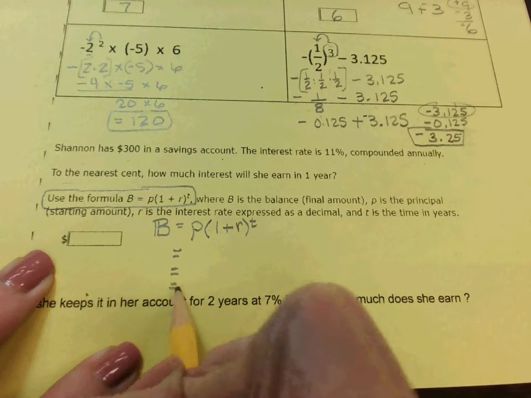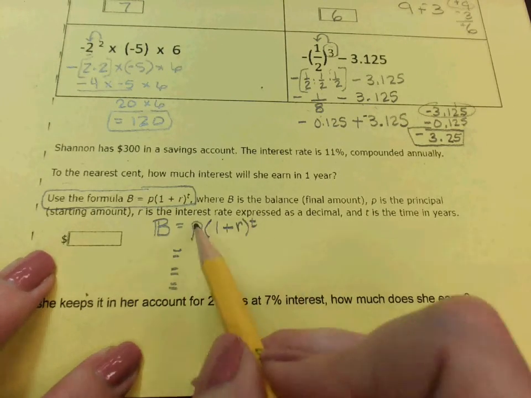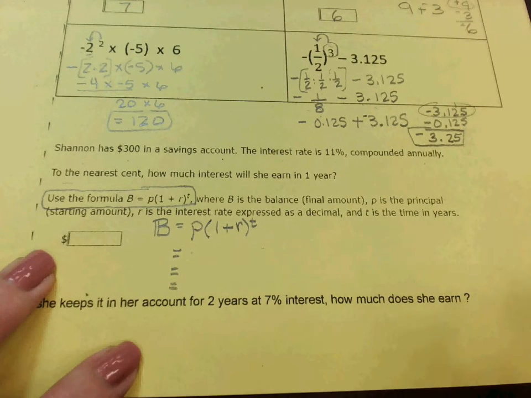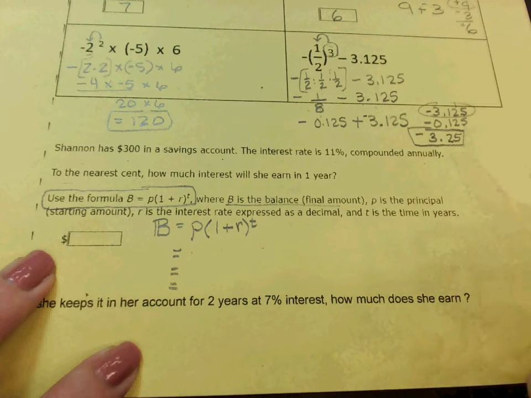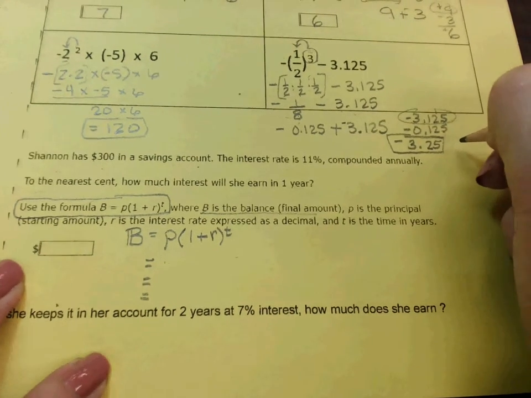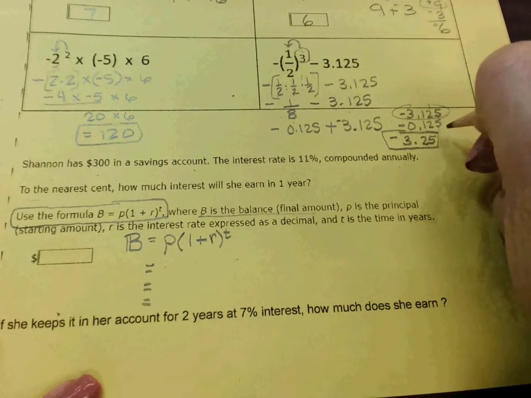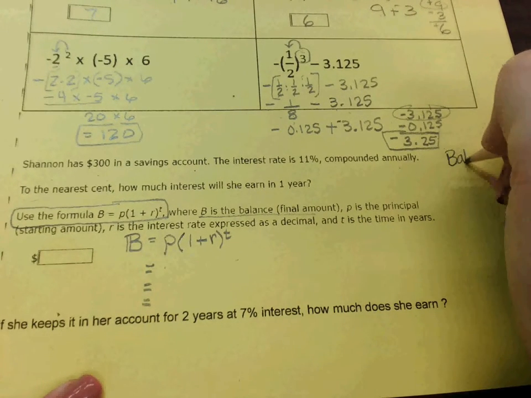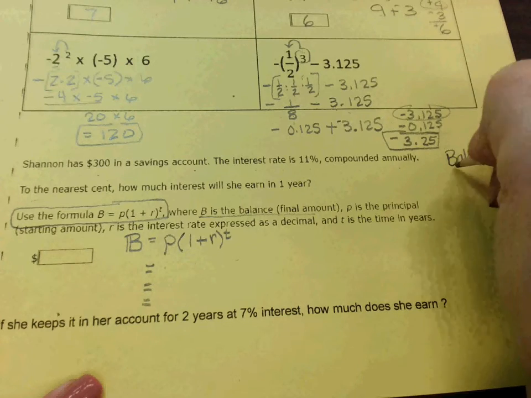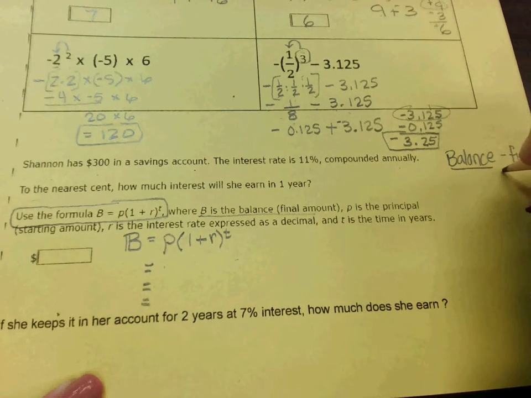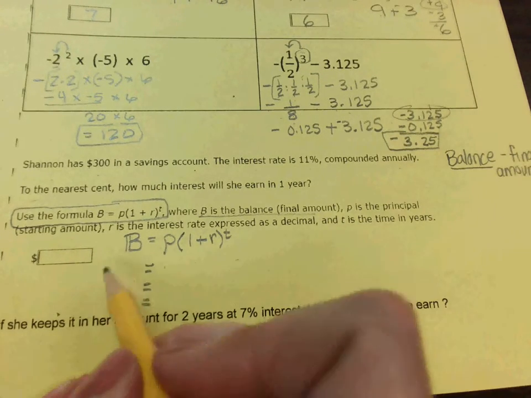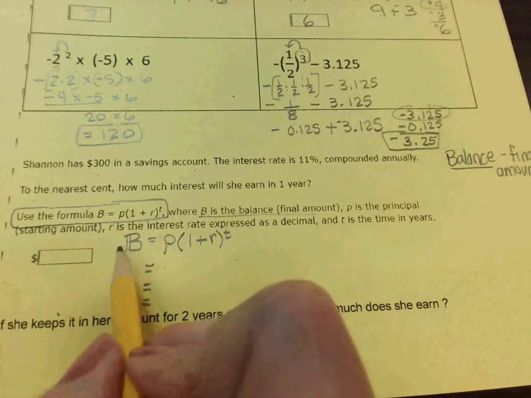Okay, start, and then bring down a whole bunch of equal signs. Okay, then we're going to plug in values, but you have to know what these things mean. B is the balance or the final amount. Let's give ourselves a little note here that the balance is the final amount. That's usually what you're solving for, hence why they have that here.